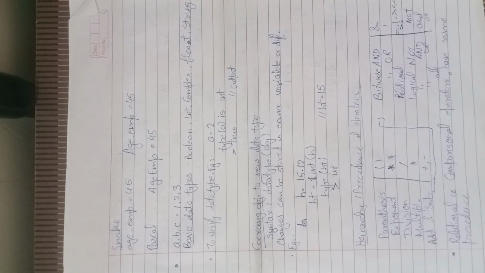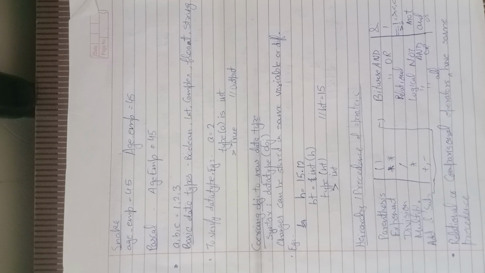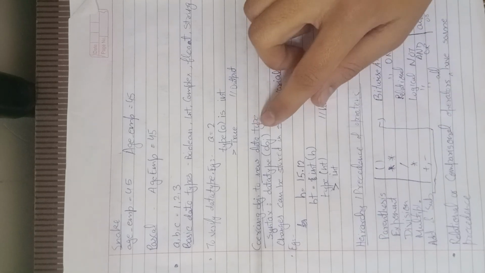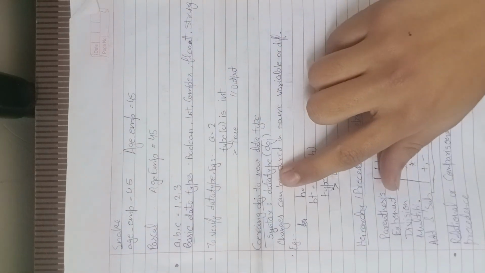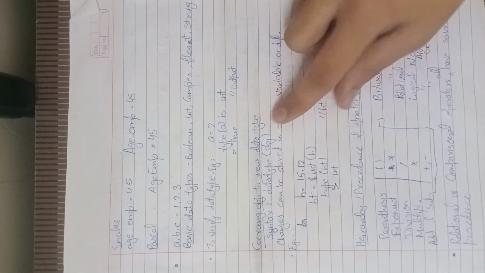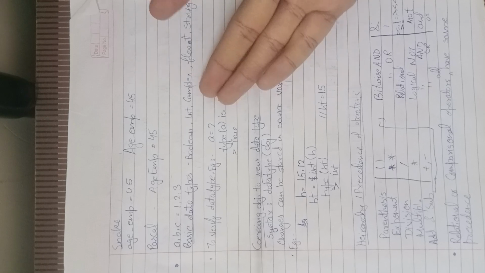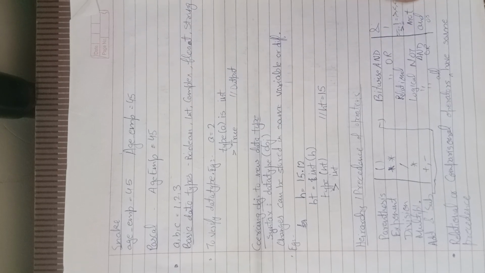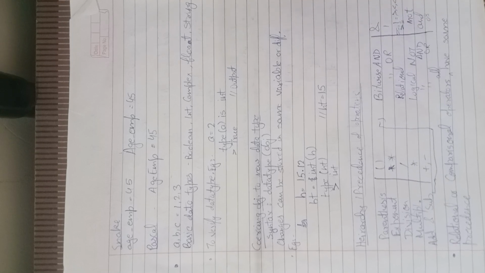Now let's talk about conversion, coercing an object to a new data type. It's a conversion of one data type into some other data type. This is the syntax: you write the data type, like int, then in parentheses we place the object. If I want to convert a, then I will place a in the parentheses. And changes can be stored in the same variable.